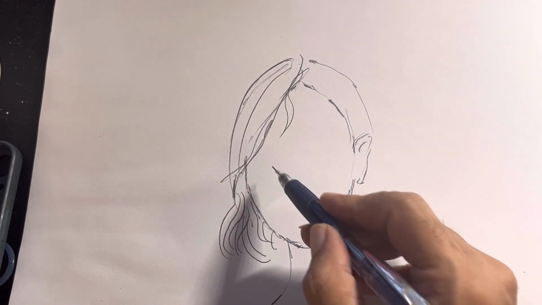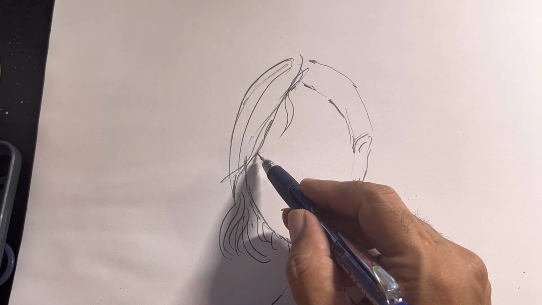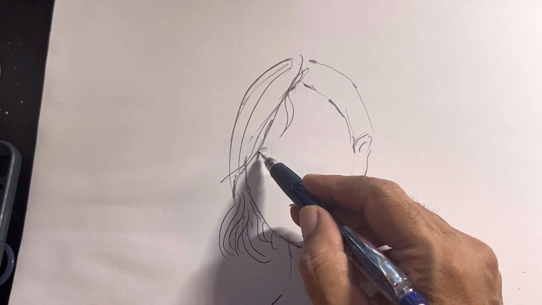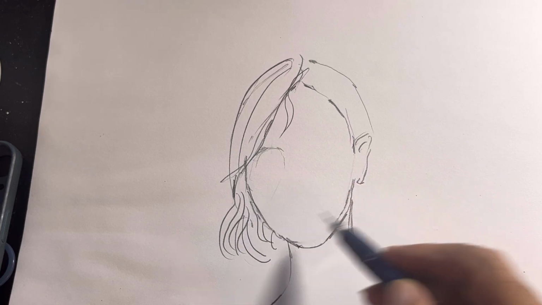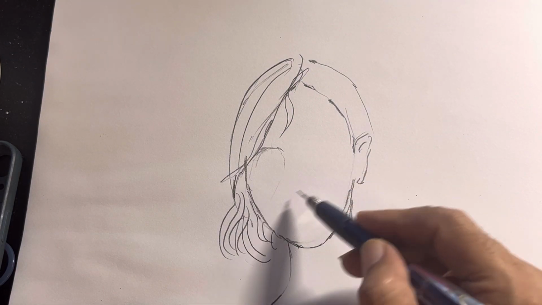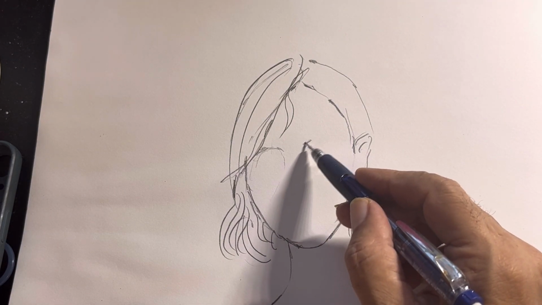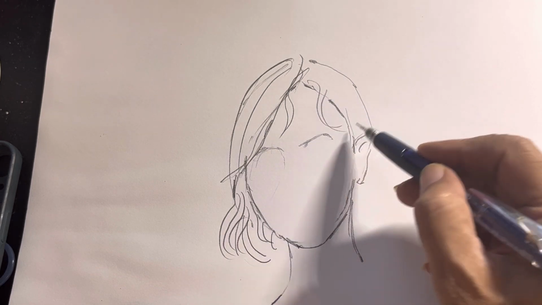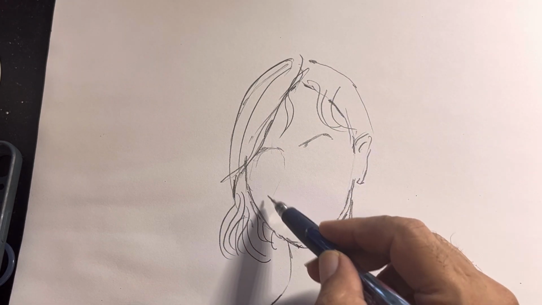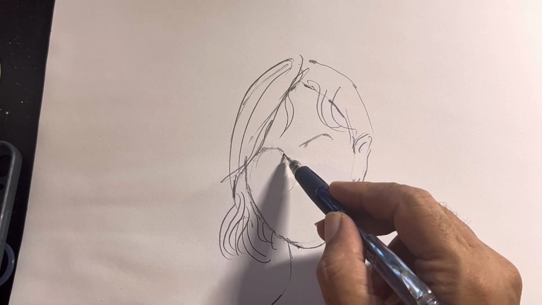So my objective right now is to get the hairline, the basic gesture of the head, the posture, and just mapping those positions of the eyebrows.